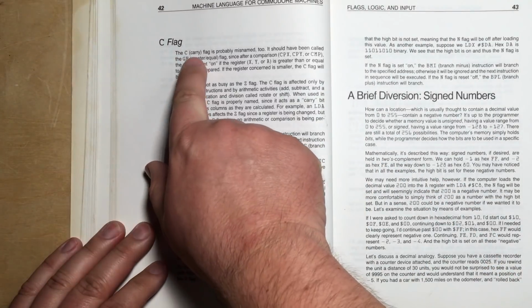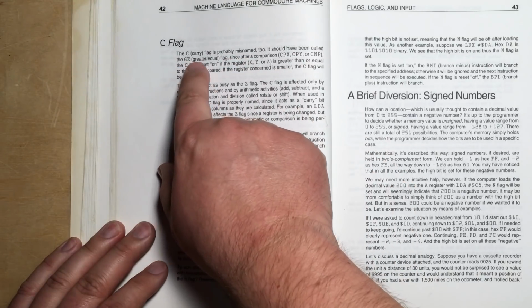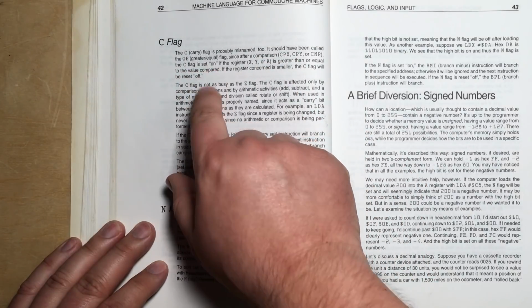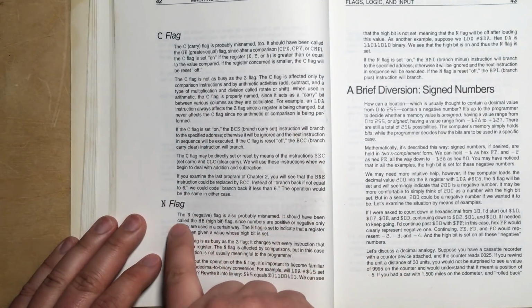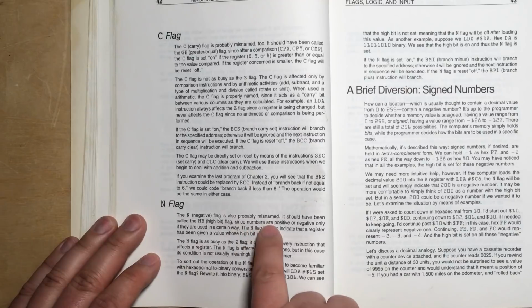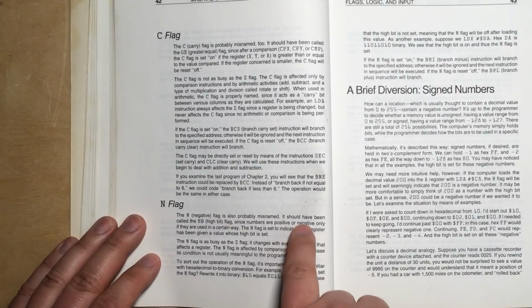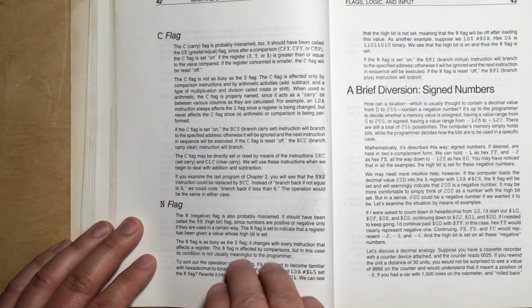The C flag, the carry flag, is probably misnamed too. It should have been called the greater than or equal to flag, since after comparison, the carry flag is set to on if the register is greater than or equal to. Here we go. The N, negative flag, is also probably misnamed. It should have been called the high bit flag, since numbers are positive or negative only if they are used a certain way. And actually, I really agree with this one, because the idea of negative or positive is very much up to the programmer in machine language.